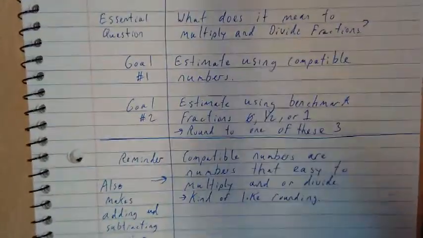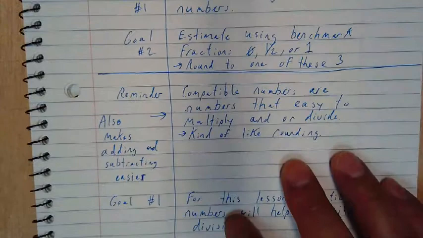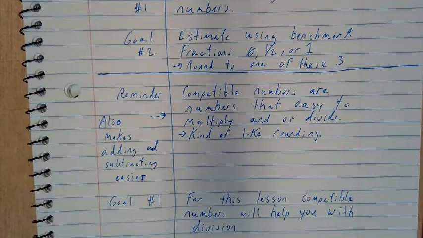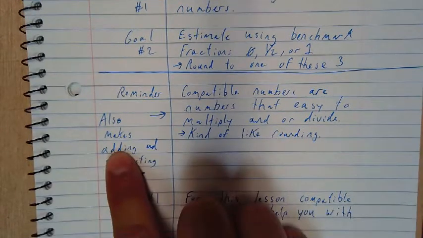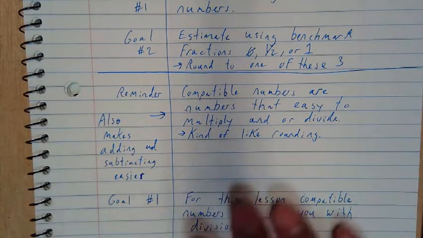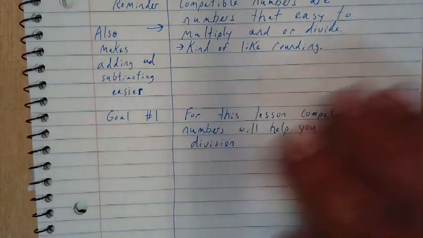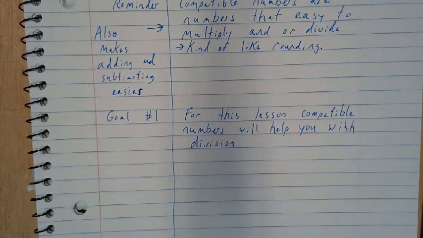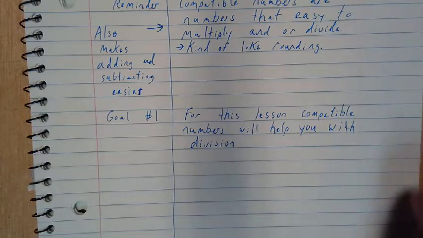A reminder, what are compatible numbers? They're numbers that are easy to multiply and/or divide, and as a side note, they also make it easier to add or subtract. Okay, it's kind of like rounding, but not necessarily, depends on the situation. And I'll explain with examples when we get to it. All right, so for goal number 1 for this lesson, compatible numbers will help you with division. All right, so here we go.